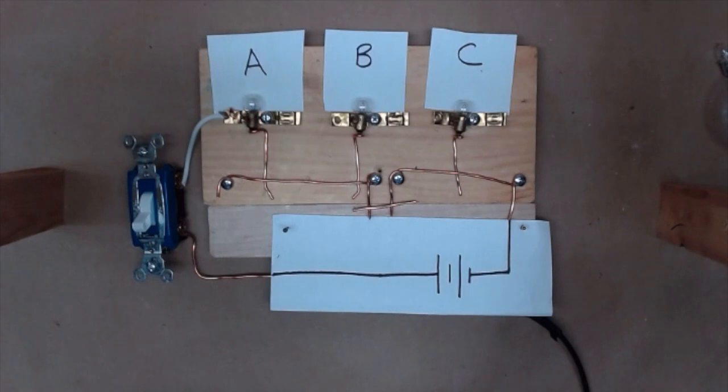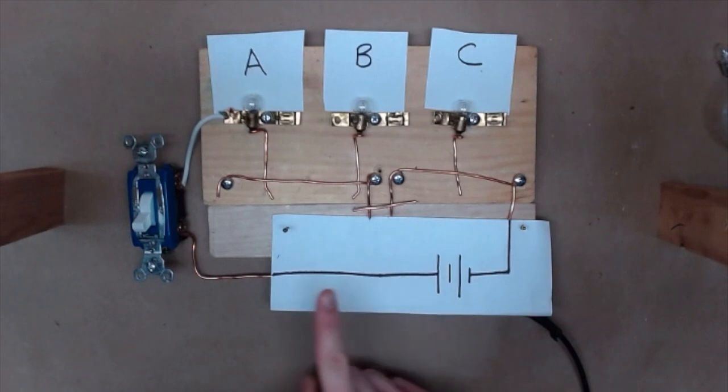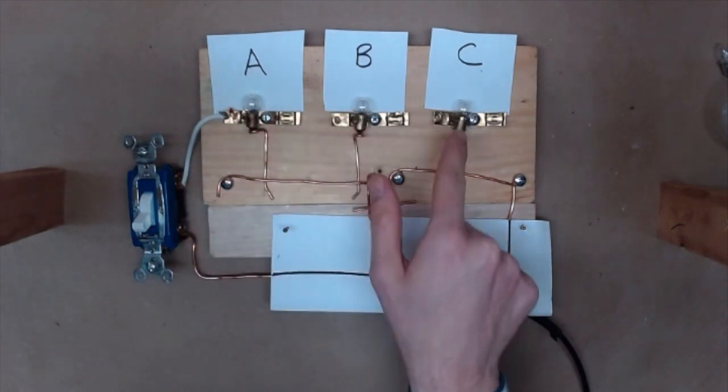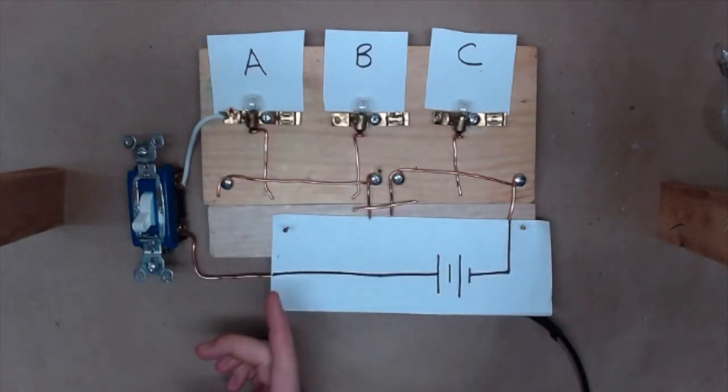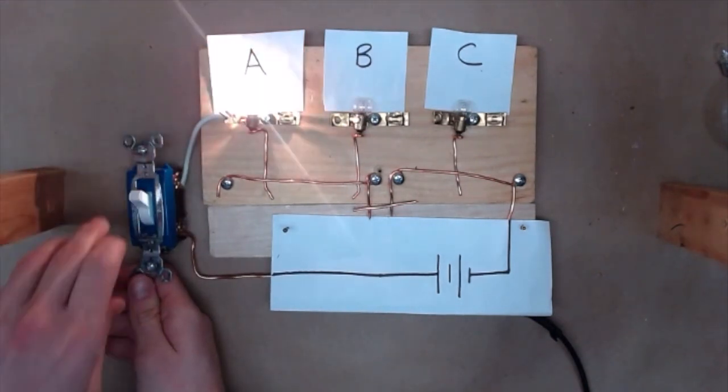Okay everyone, so here again, same demonstration with bulbs A, B, and C, but we're going to mix things up a little bit. We are going to use the same battery, the same switch, the same bulbs, but we're going to have a different outcome this time, and in it we're going to look at what the differences are between two different types of circuits. So go ahead, flip that switch. I have it set up again.